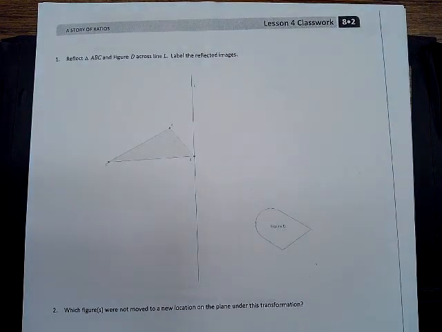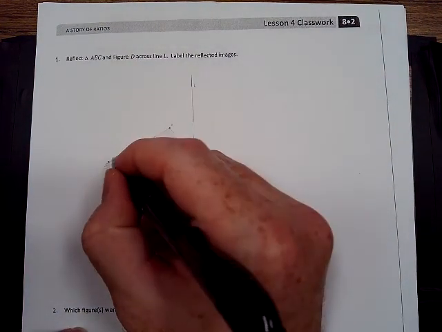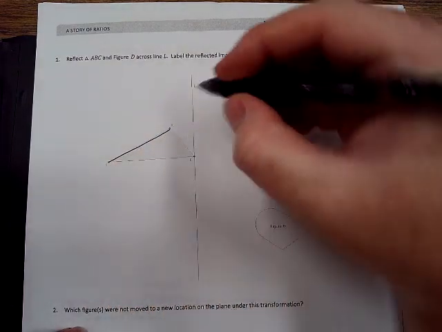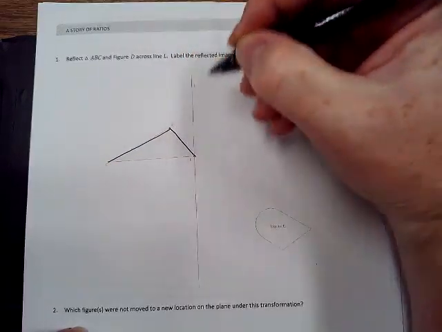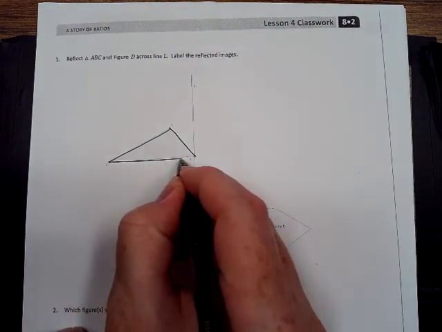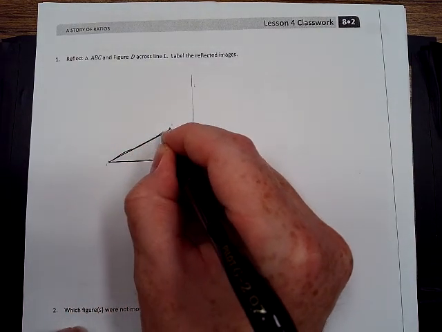Page 31, hopefully you can see this. It's a little bit faded on my copy, but you should be able to see it at least on your copy here. Let me make it a little darker for you so it's easier to see. Or maybe I'm just old and I need to make it easier for me to see.